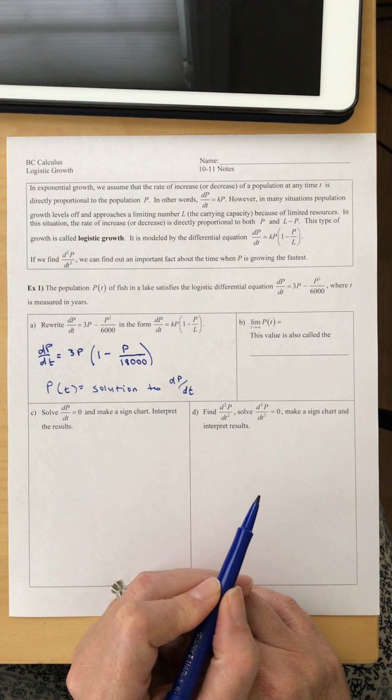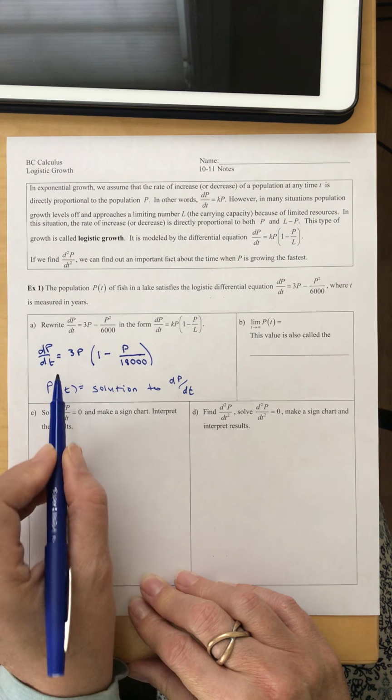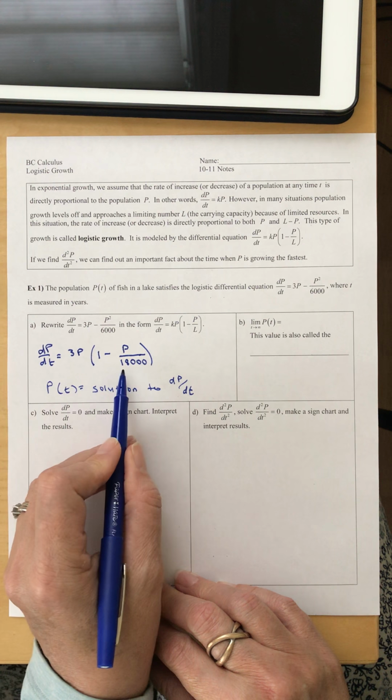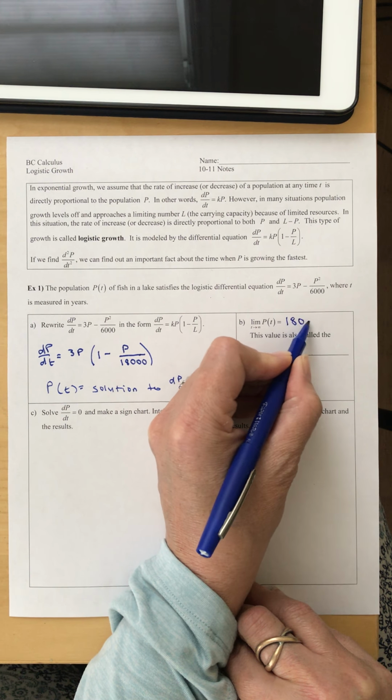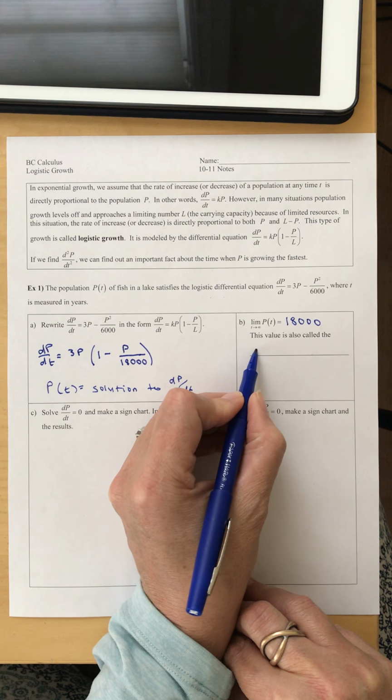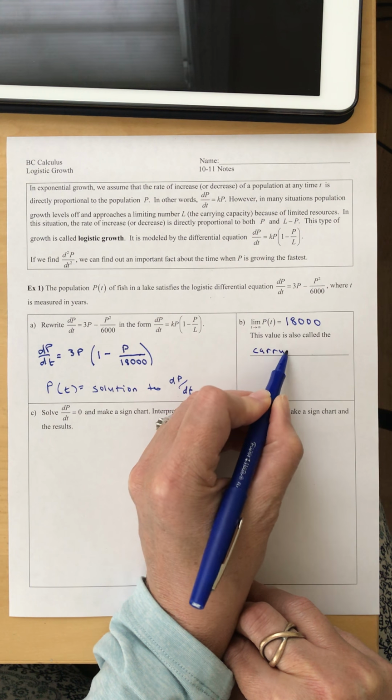And the value of the limit would just be the carrying capacity. And you can see the carrying capacity in this function. And so the value of this limit is 18,000. And this is called the carrying capacity.